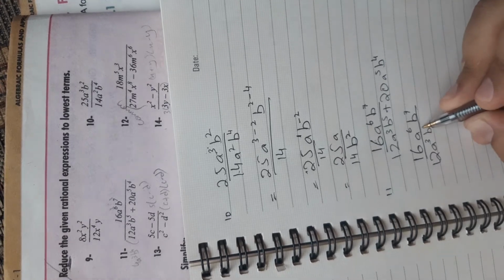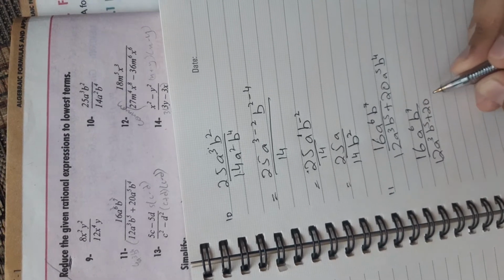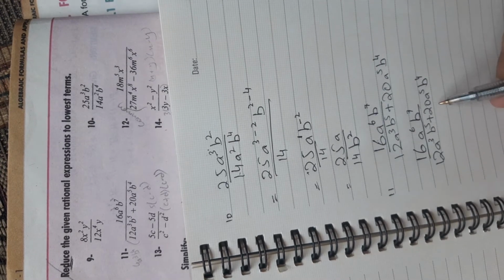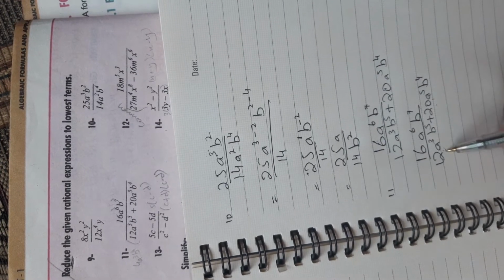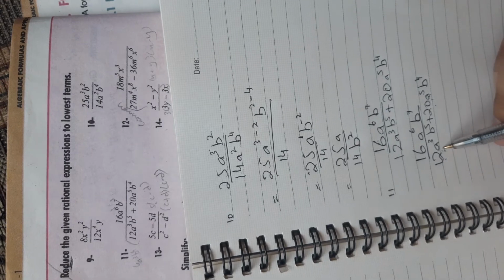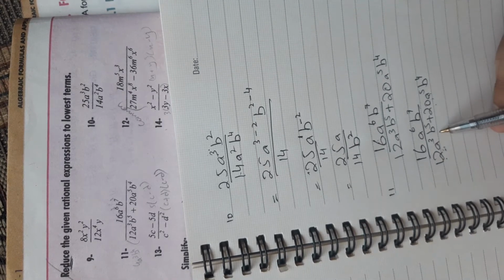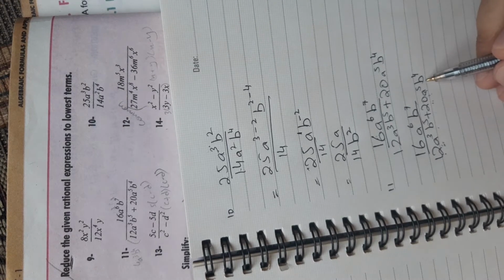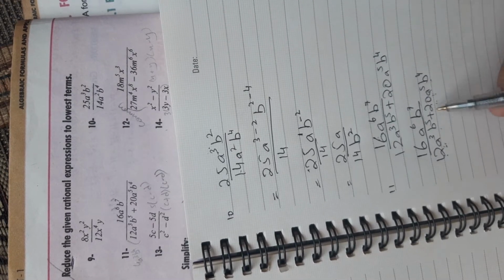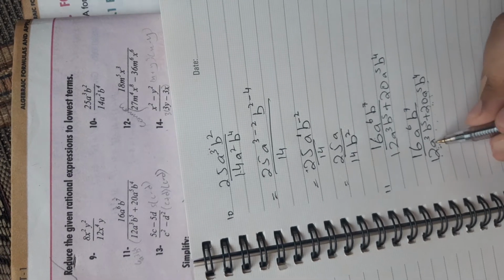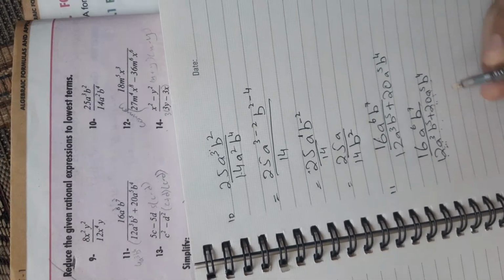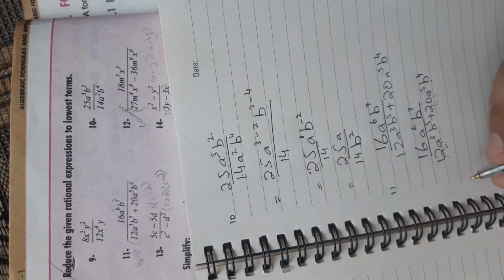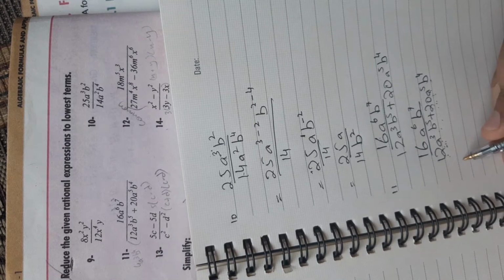a cube b^5 plus 20 a^5 b^4. Here we have two terms. In this, we have 12a cube b^5 plus 20 a^5 b^4. So first we see how to solve it. There is something common in them. a is common, b is common, 12 and 20. So we can take something common here. What will be the common factor for us?